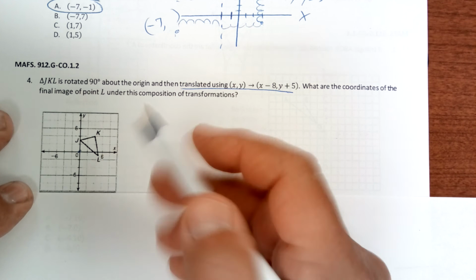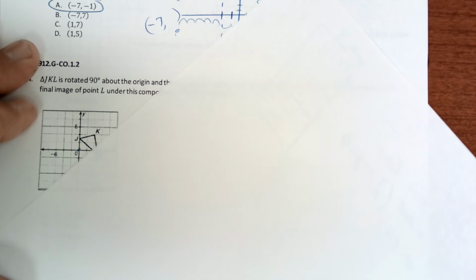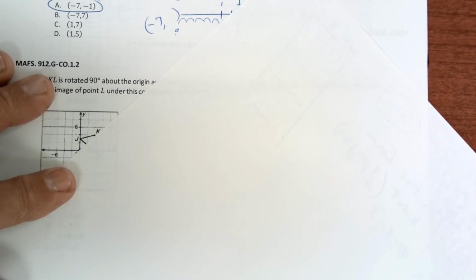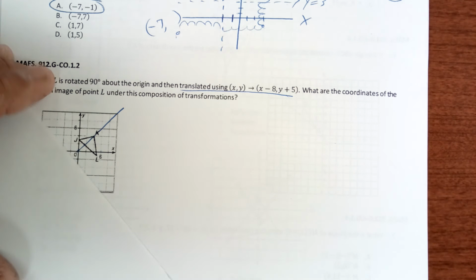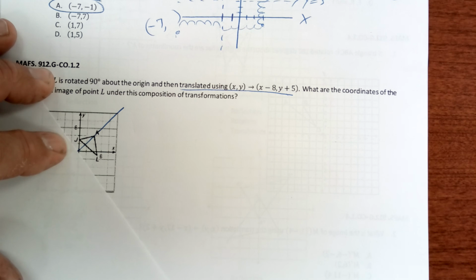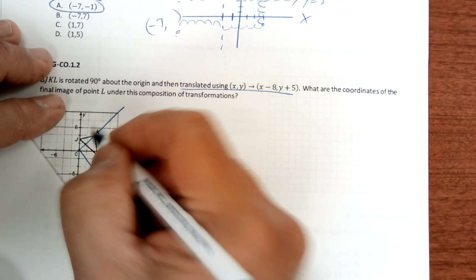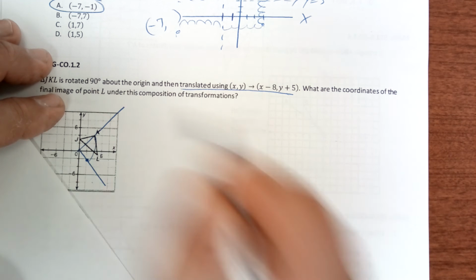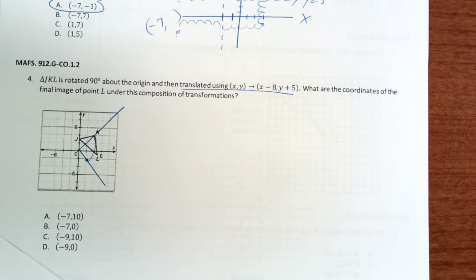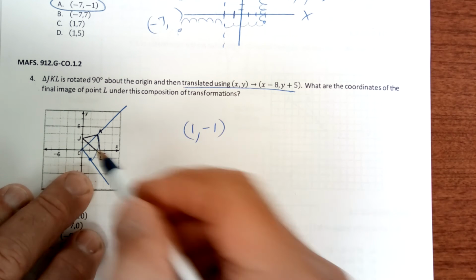So what I would do, you should know your rules. But let's say you don't. So look at point K, for example. If you take point K and then you go 90 degrees, it is going to look something like this. So if you go 90 degrees here and you put the circle, it looks like it's going to hit right there. Okay, is what I'm going to say. So I'm going to say over 1, down 1 would be K prime.